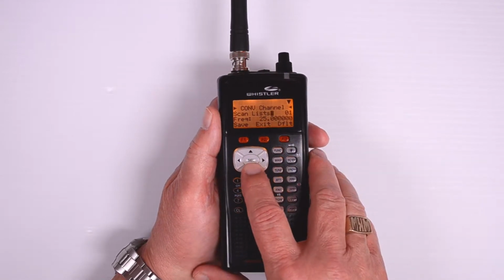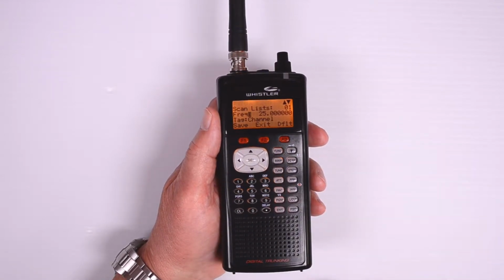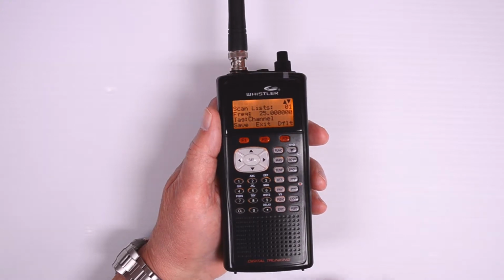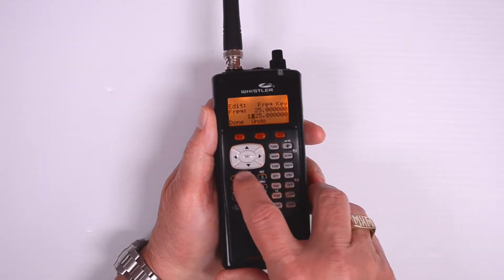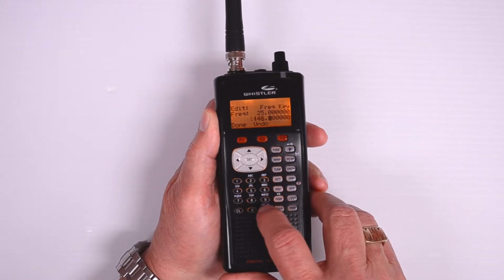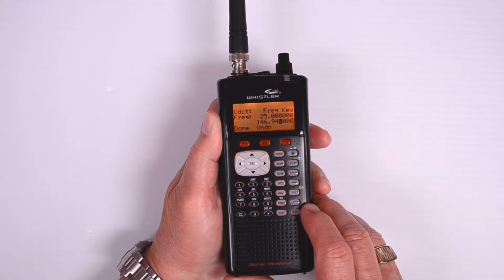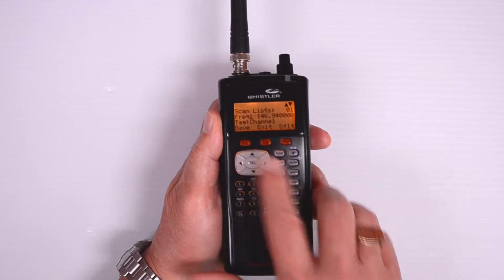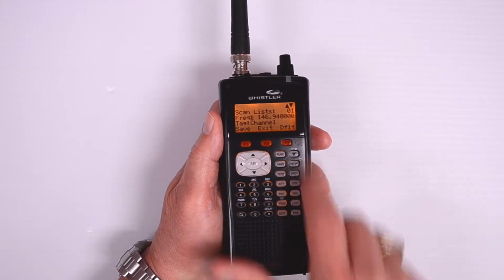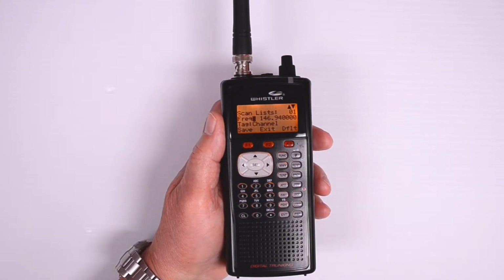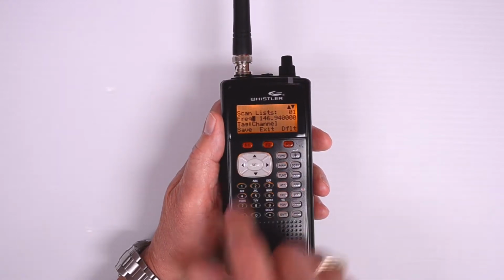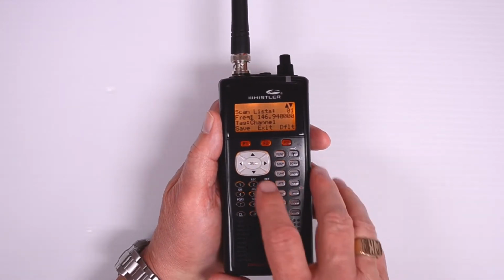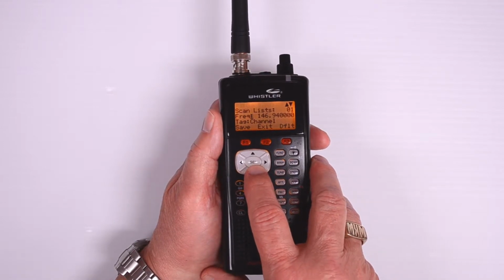The next thing down the list is frequency. So it wants to know what frequency I want to enter. So I'm just going to press select. I'll enter in 146.94 and then press the done key. And now that frequency is entered. That's how simple it is. If that's all I want to do, I'm done. I can just save out. But let's go further down the list and see what we can do.